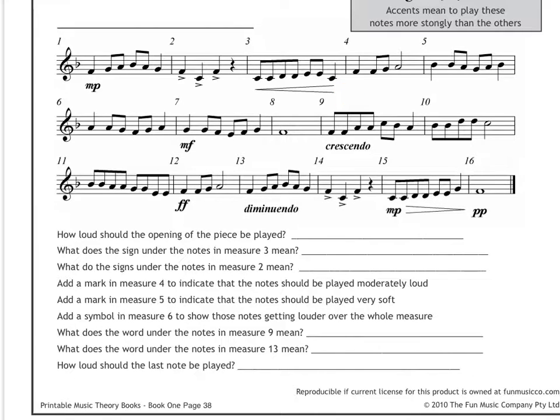You're going to fill in the blanks at the bottom and answer the questions. They're all about dynamics. Okay, away you go.